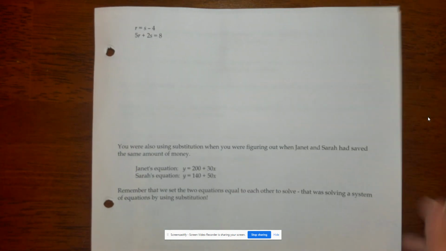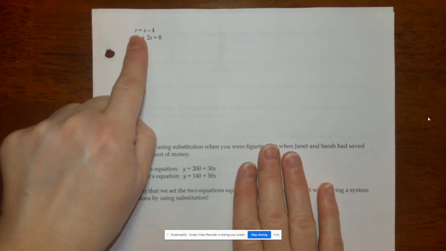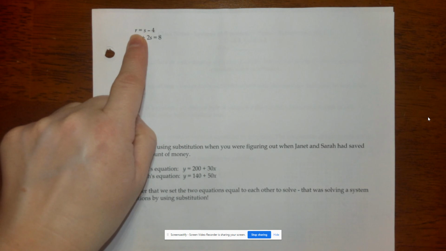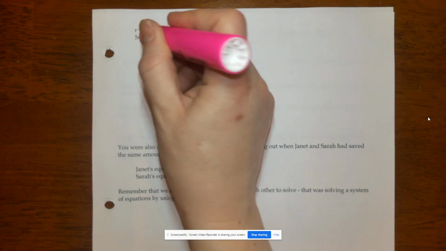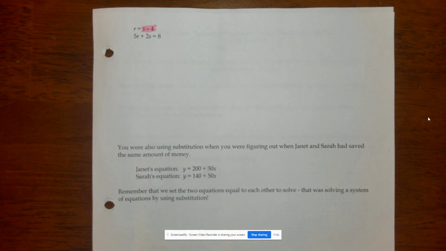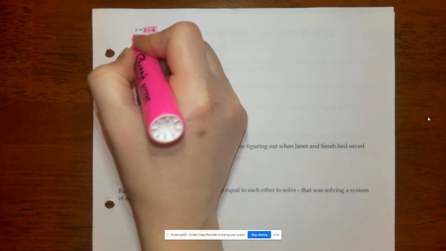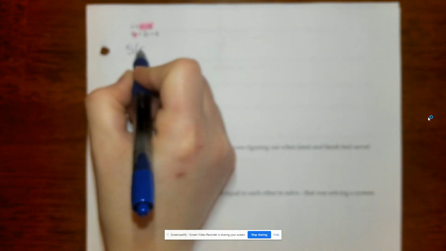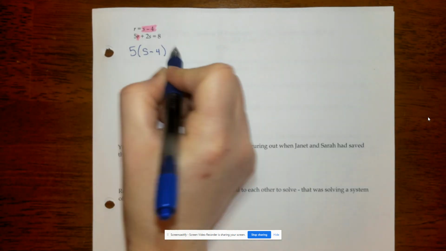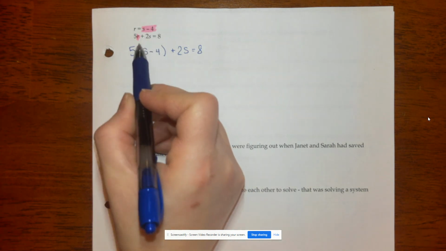Now, this one is a little bit more complex, because the first equation has a variable all by itself, r equals s minus 4. So anywhere I see the letter r, I can substitute the s minus 4. And here's where those parentheses get really important. In the second equation, where you see the r, that's where I'm going to substitute. So 5 times, in place of the r, I'm going to put s minus 4, and then plus 2s equals 8. The only thing I did was substitute s minus 4 in place of the r.